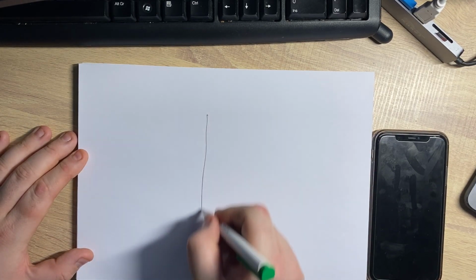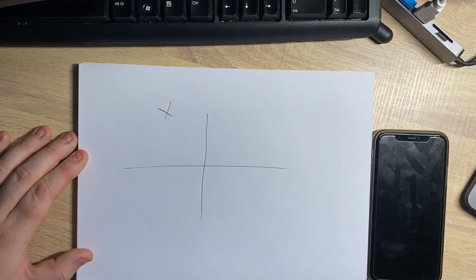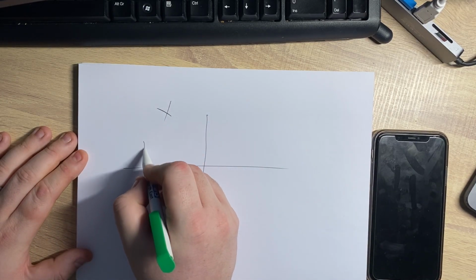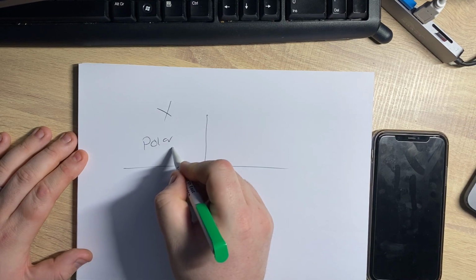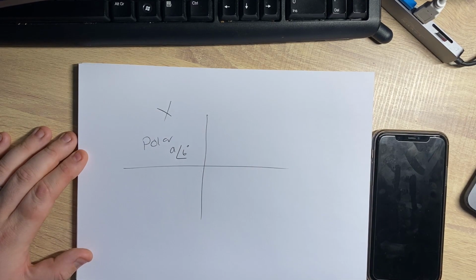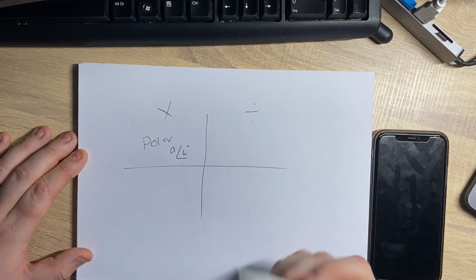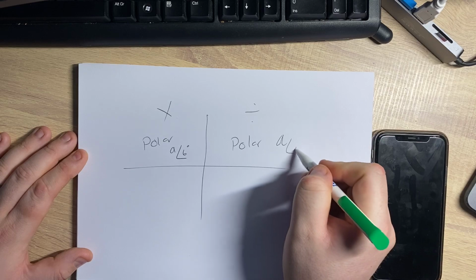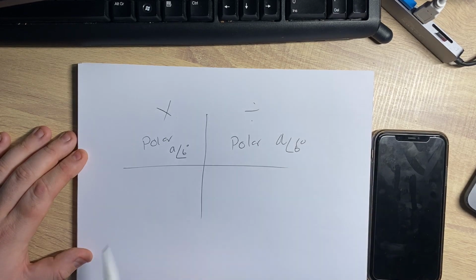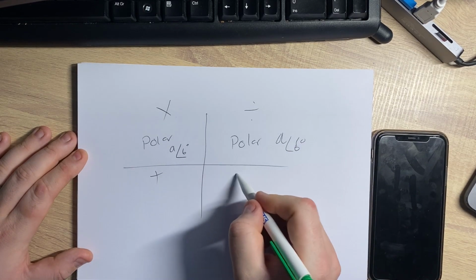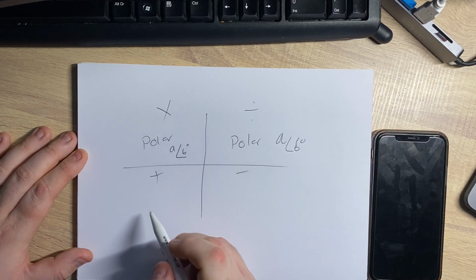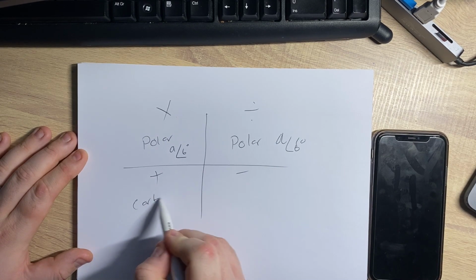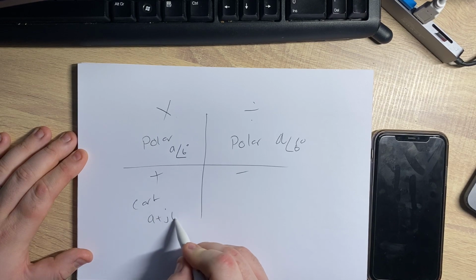We said that if you were going to do multiplication with this stuff, you would do that in polar, which remember is A at an angle of B. If you're going to do division with this stuff, you would also do that in polar, which again is A at an angle of B. If you're going to do addition or subtraction, you do it in Cartesian, which is A plus jB.